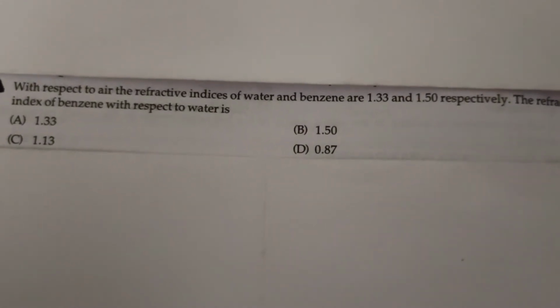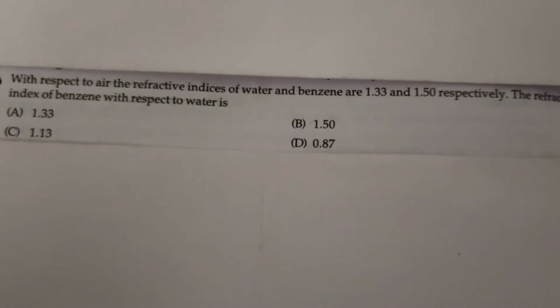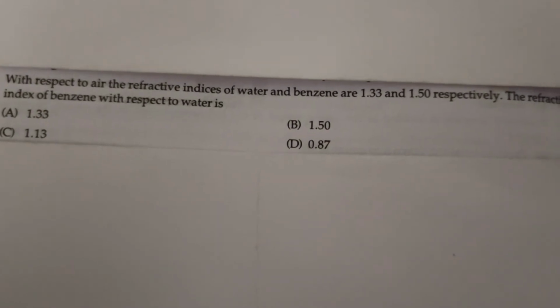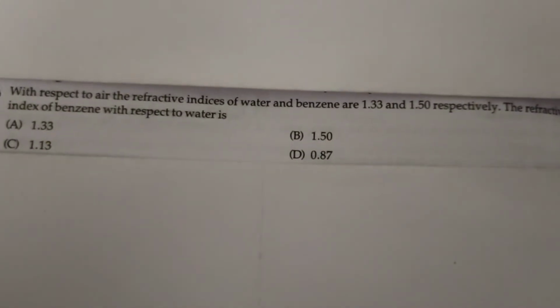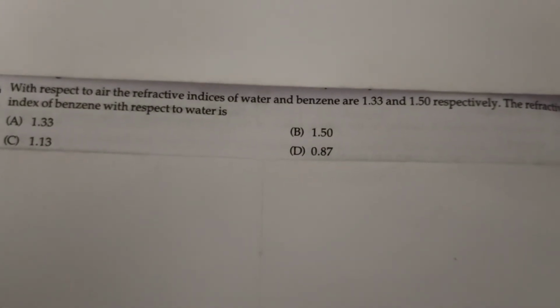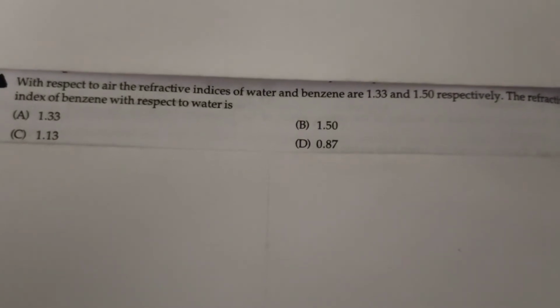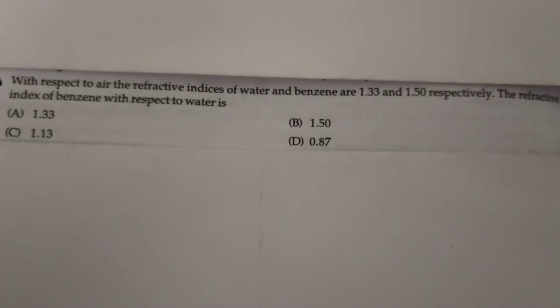Or we can say the absolute refractive index, or simply refractive index, of water is 1.33 and the absolute refractive index of benzene is 1.50. The refractive index of benzene with respect to water is, you have to find out the correct answer out of the four options. And I hope your concepts are clear, because I am not going to derive that relation again.